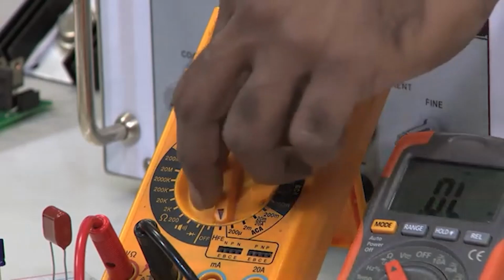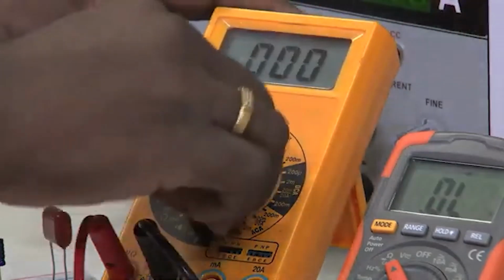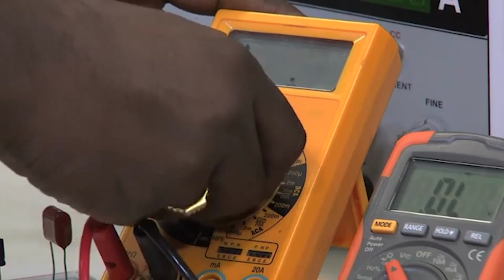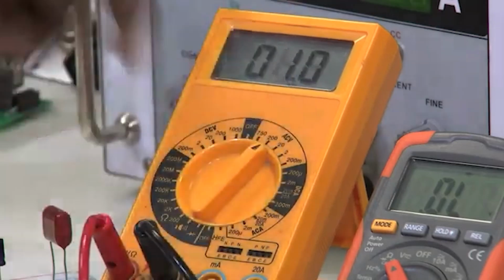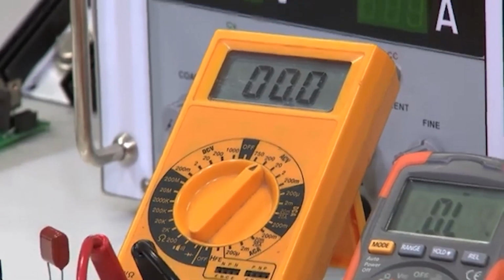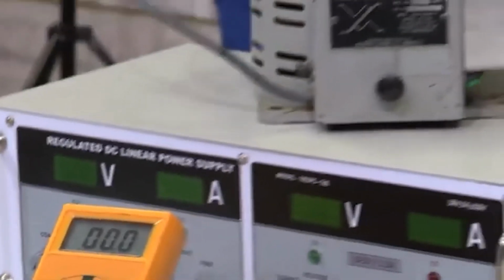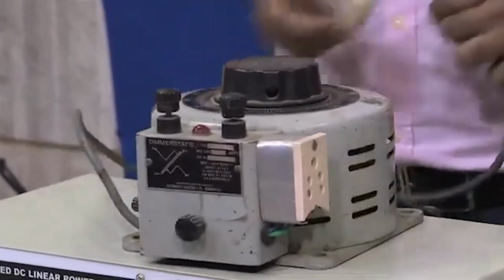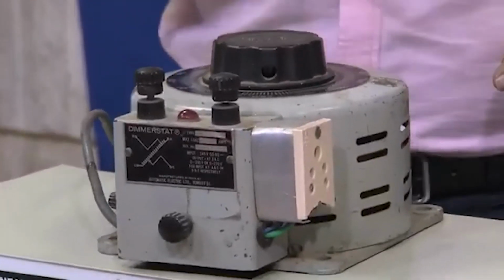Now, let us set it to AC, and to understand whether we can use it for AC or not, we need another piece of equipment called a variable AC, or variac, VARIAC. So, I have an old variac with me. Now, the way I have placed it here, you see, a lot of the time we make this mistake. You can zoom out.